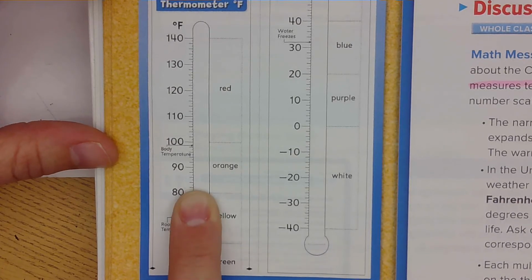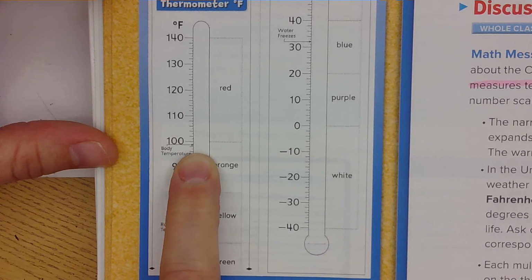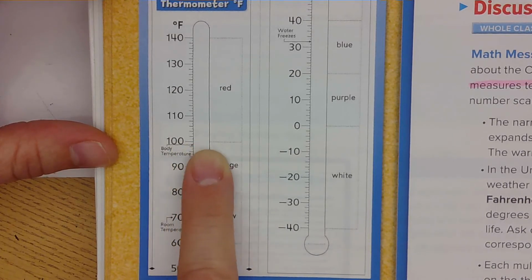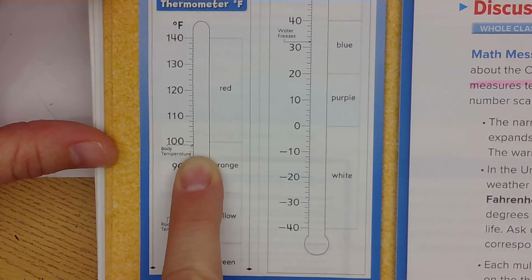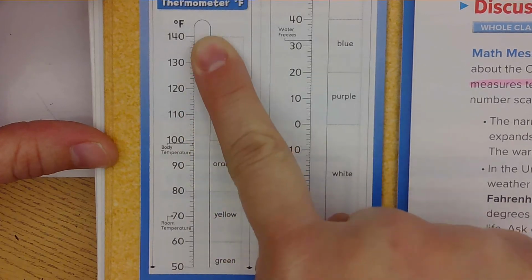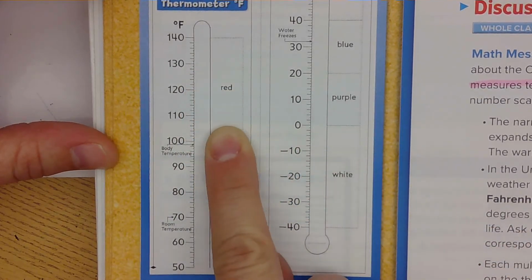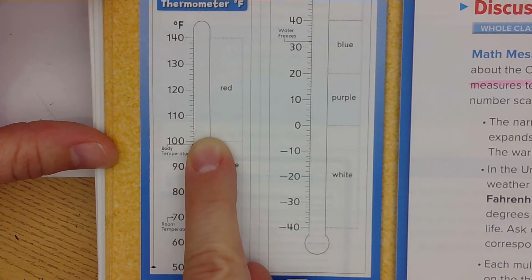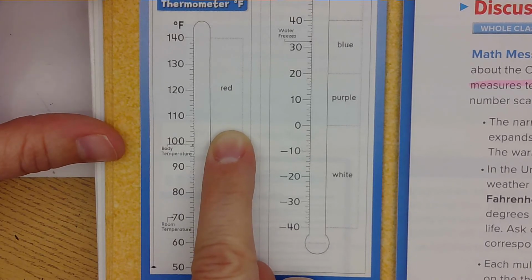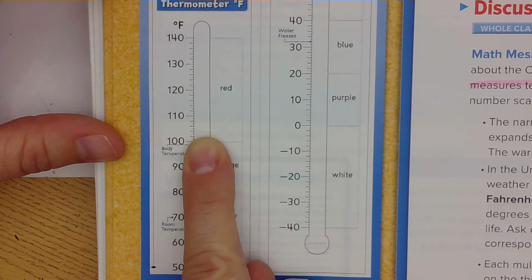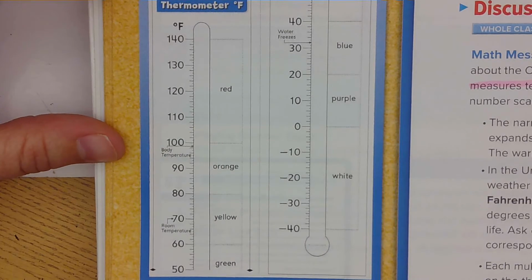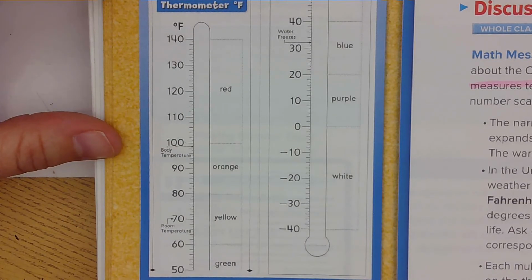And then if you keep going up, your body temperature is about 98 degrees. So that's where this is, in the orange zone. And then beyond that is the red zone. So that would be like a really, really super, super hot summer day. Or if you're cooking on a stove, you might see temperatures in that area or even higher.